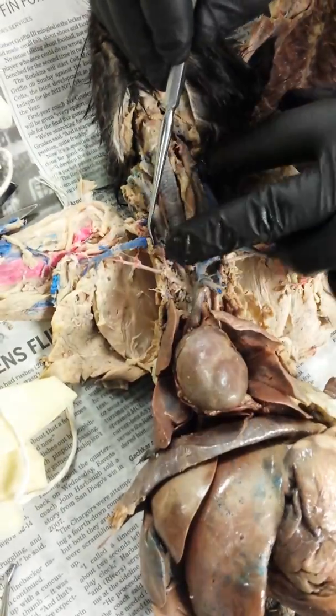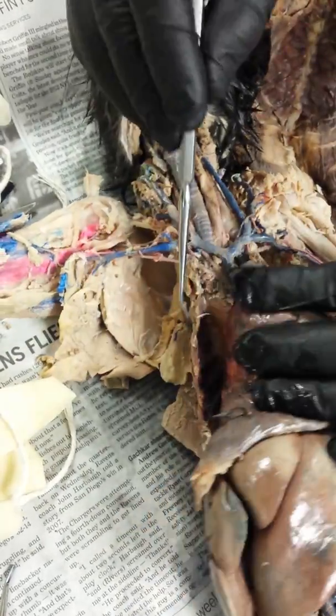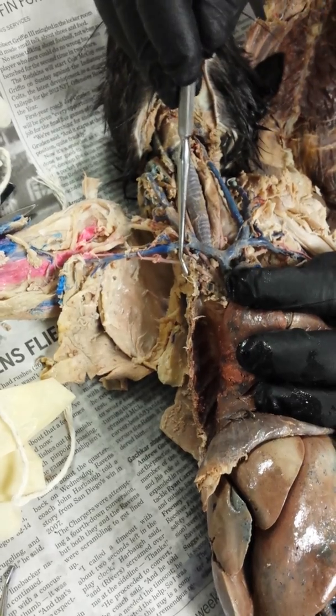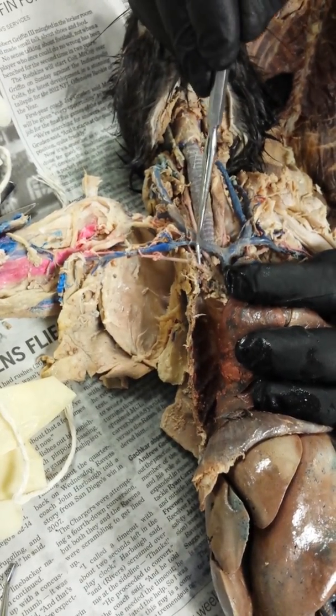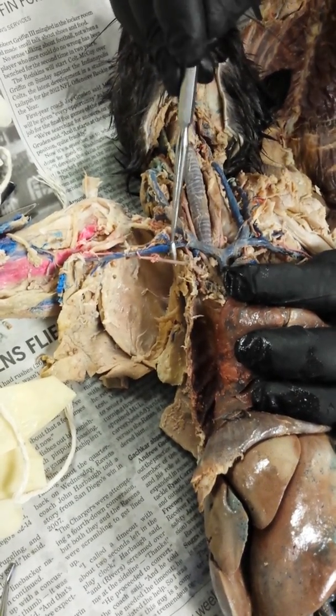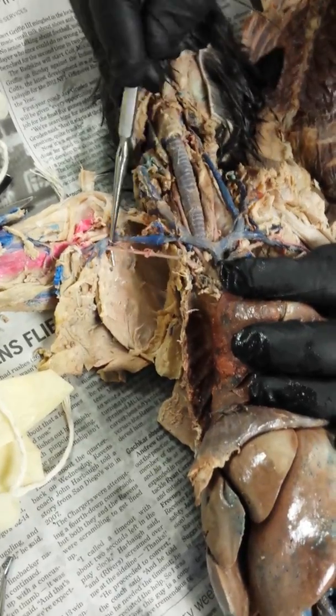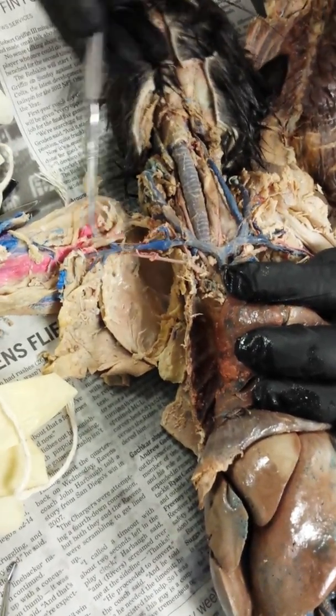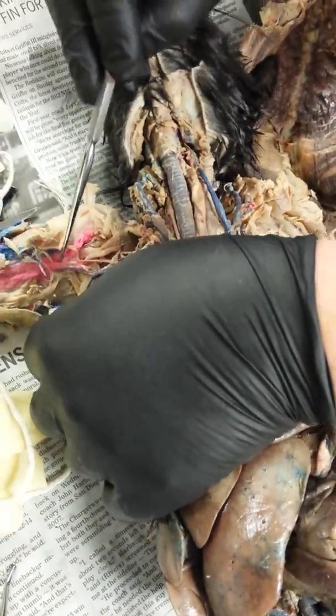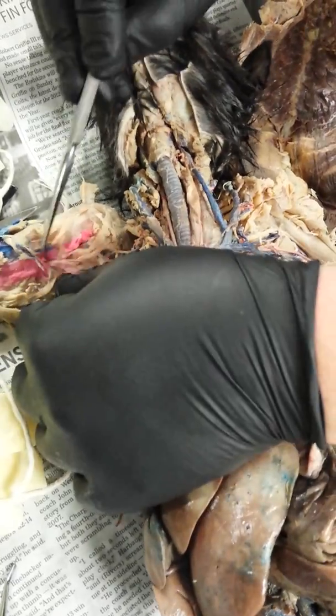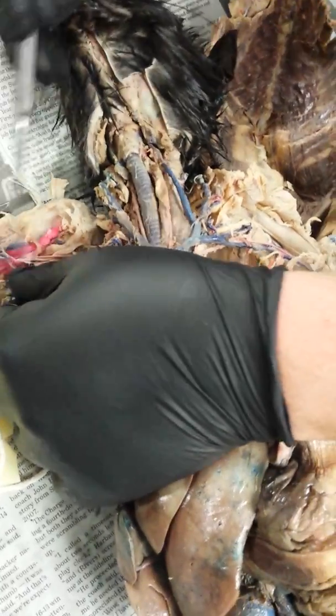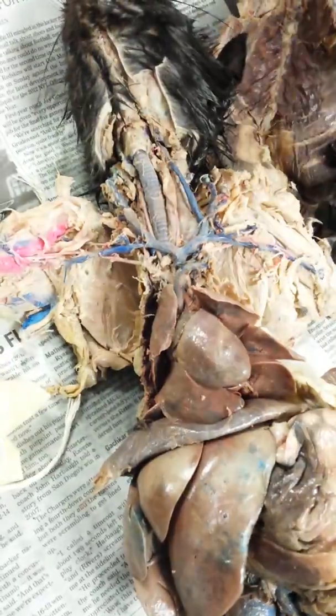Now, both subclavians, when they pass the body wall, so find the ribs and use them as a landmark. Anything before the ribs, subclavian. After the ribs, axillary, all the way till you get to the arm. And then when you get into the arm, whatever you have here is going to be brachial.